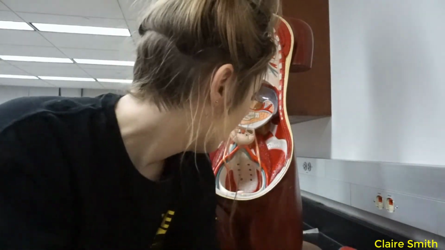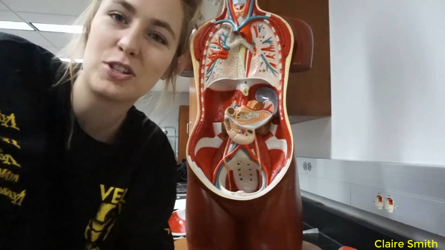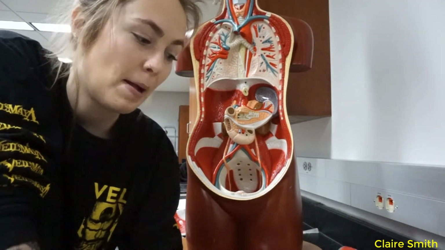Okay, that's all I wanted to show you for Lab 1. Hopefully, maybe this helped a little bit. You can see the models, maybe pretend like you're actually the one here with the models, not me.